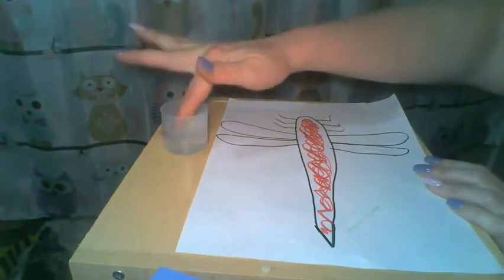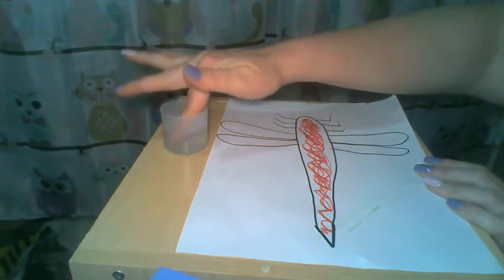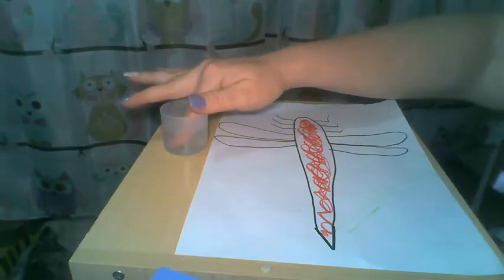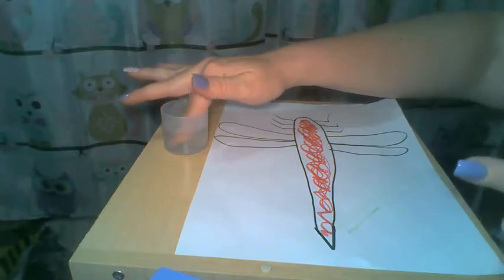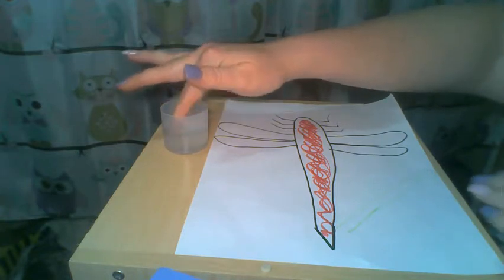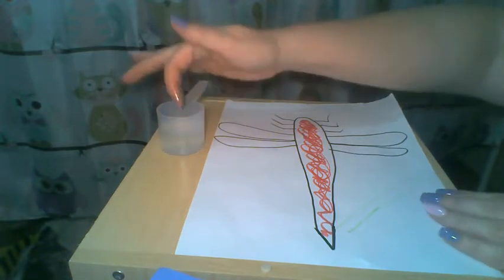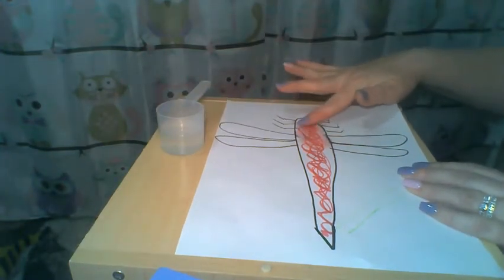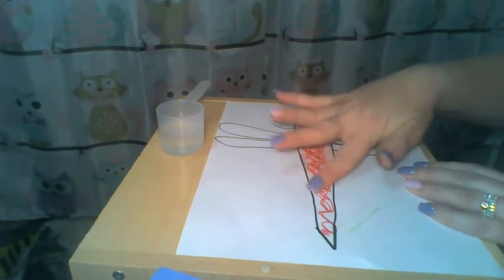You're going to dip your finger in the water, and your finger is going to be the paintbrush. If you have Q-tips, ask your family first. If you have Q-tips, you could do this with a Q-tip, or you could do this with a paintbrush, or you just use your good old finger. So dip your finger in some water, and then just swirl it all over that pink.